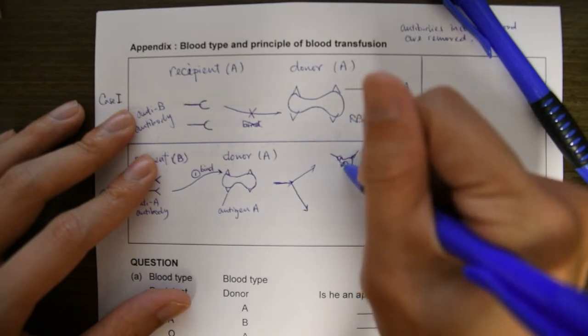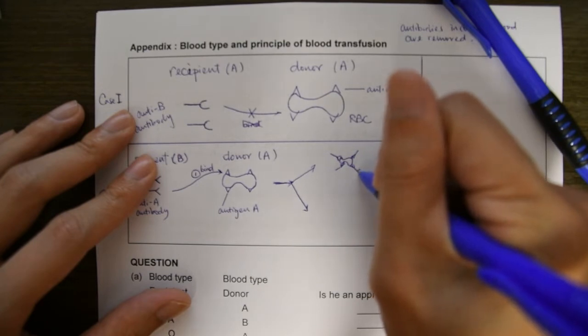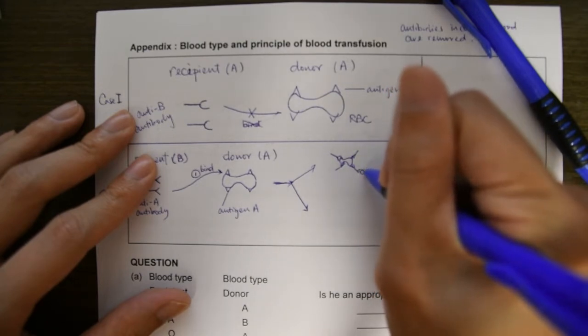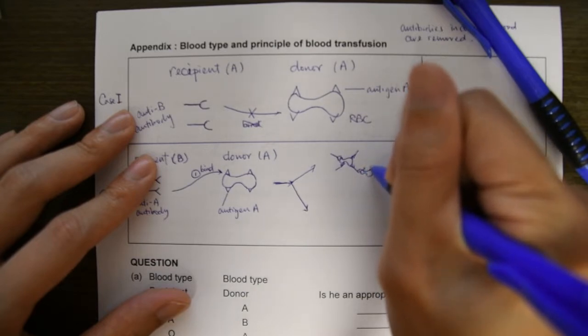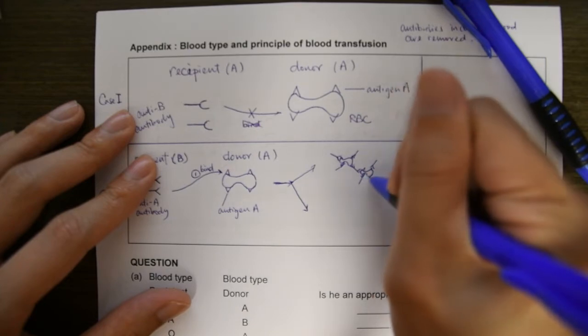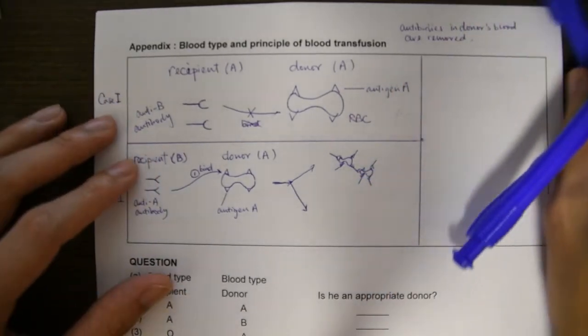Now don't underestimate these clumps. Once these red blood cells are clumped together, they form a solid mass, and this solid mass would quickly block capillaries in our body.